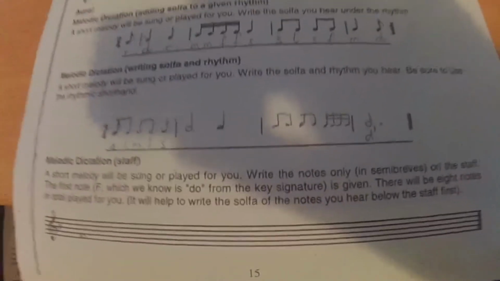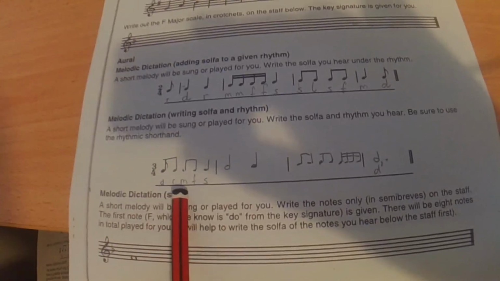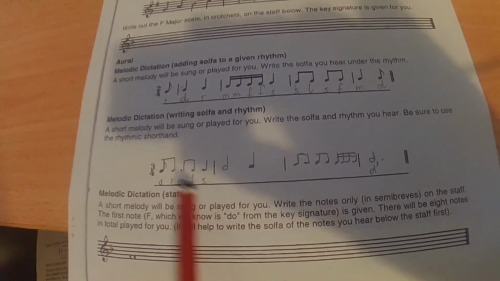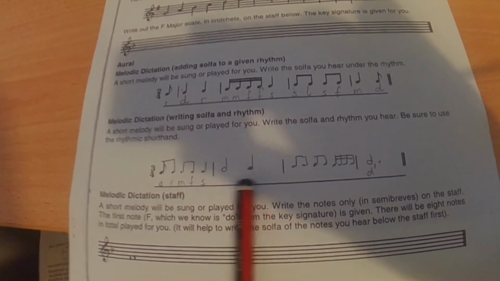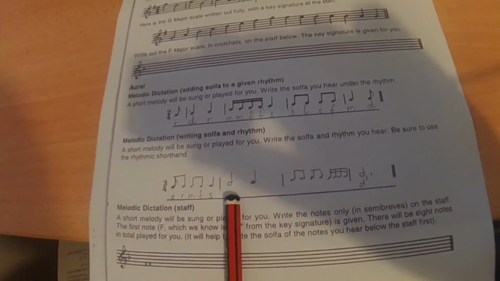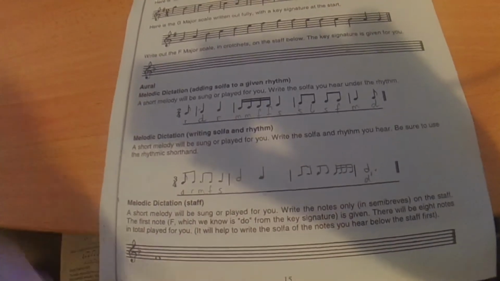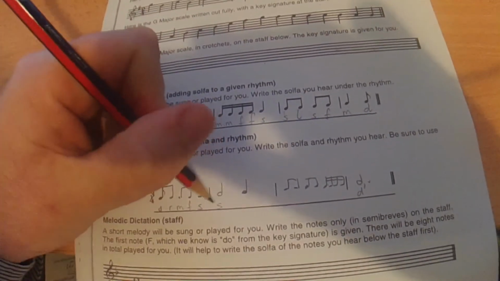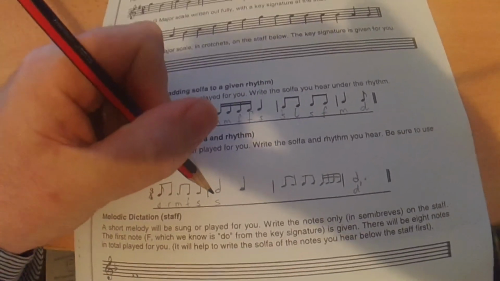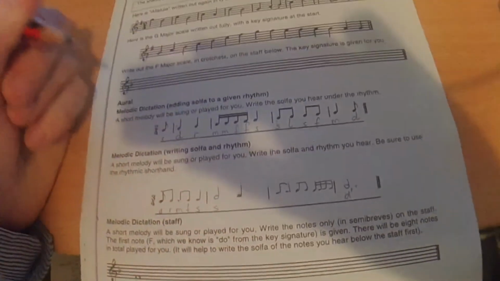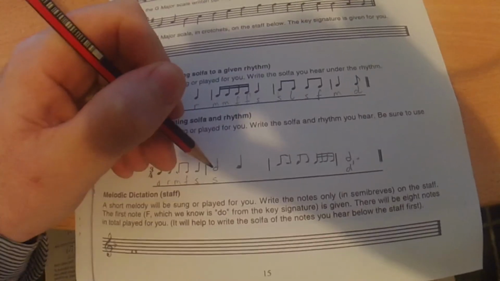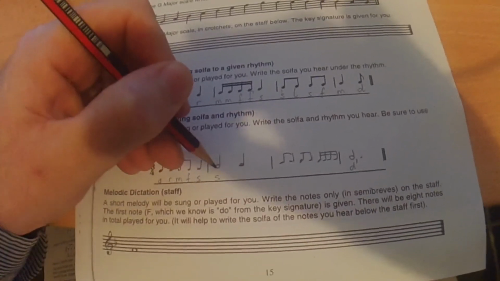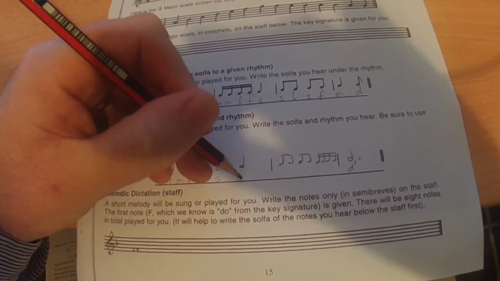Okay, so do, re, mi, fa, so, so. That was so. That was this pitch. It's the same note. That's not by step, is it? Because if that was a step, it'd be so, fa. This is so, mi.